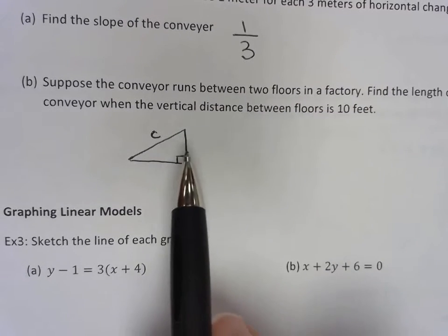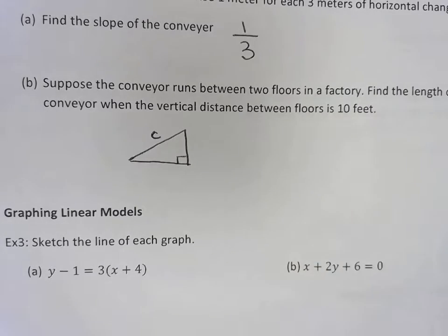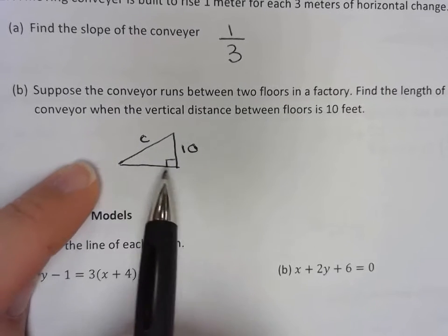And I know the vertical distance between the floors is 10. So that would be where on this triangle? On the right side. So the vertical distance is 10. If I look at this picture, your first thought should be, if I have a right triangle and I want to know the hypotenuse, we're thinking Pythagorean theorem. But if I try to do the Pythagorean theorem, what part do I have to find? The bottom distance.